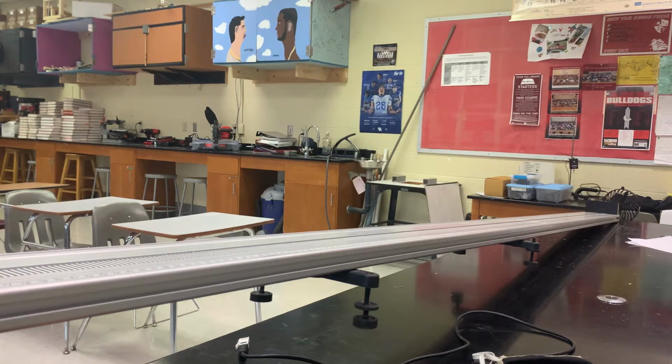Hello everybody. Today we're going to be looking at position over time graphs and velocity over time graphs from an object moving at an accelerating velocity, so either speeding up or slowing down. Last week we looked at constant motions and the velocity and displacement graphs produced from those. Today we're going to look at changing velocity.